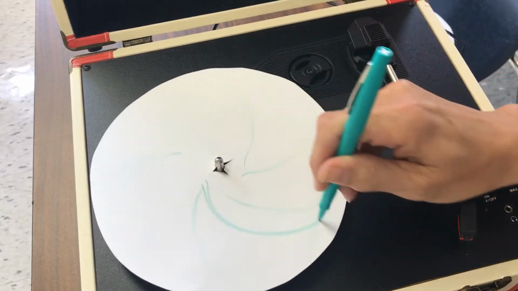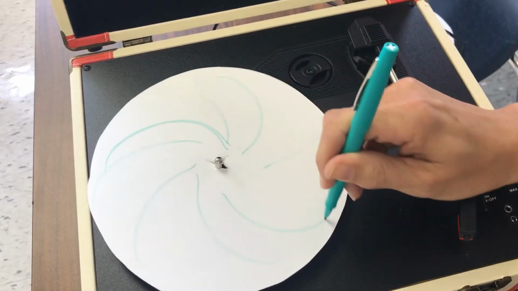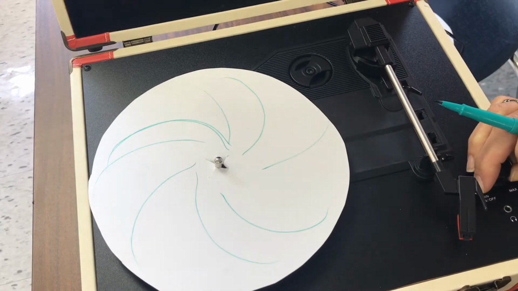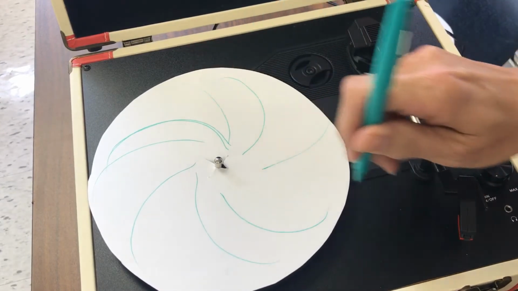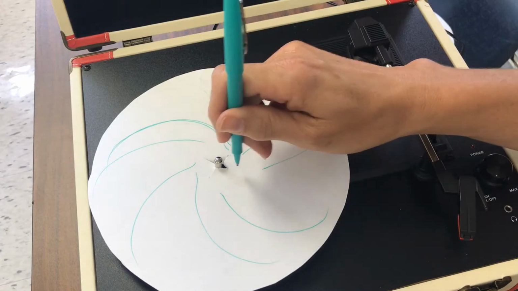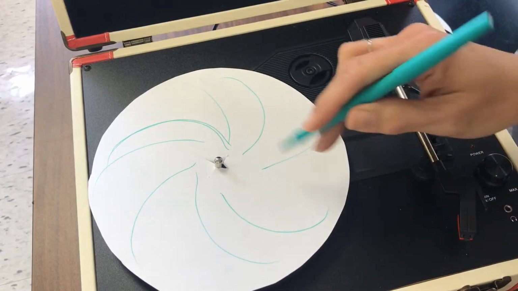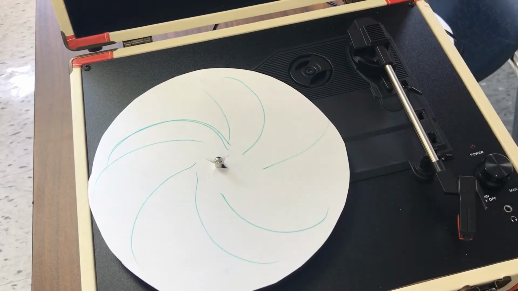If I do it more slowly. Now let's take a look at my lines. I was moving my pen in a straight line, moving it straight like that, but look at the patterns that are on my paper. Let's see which direction the line was deflected.